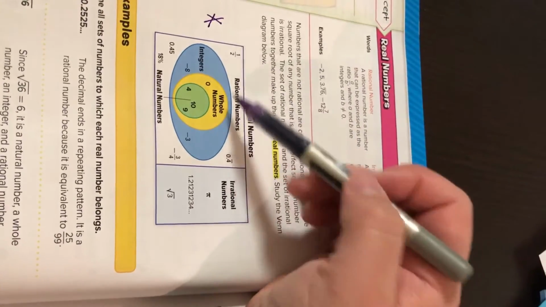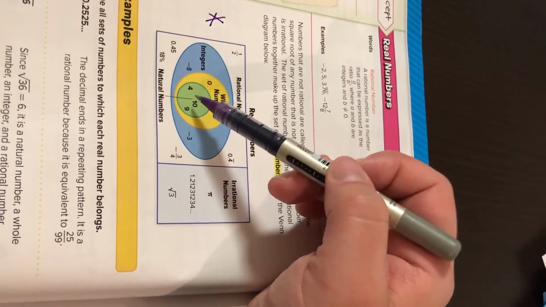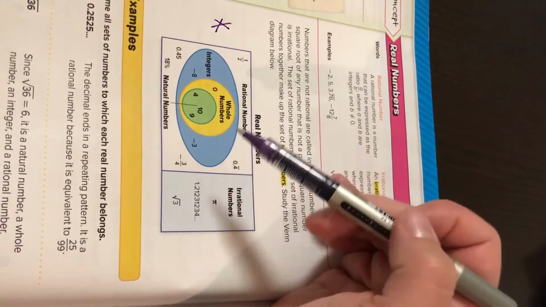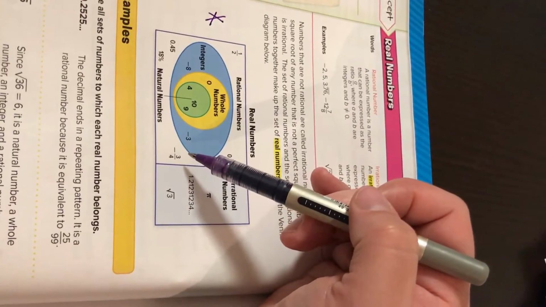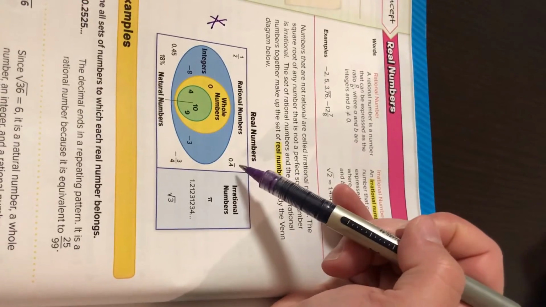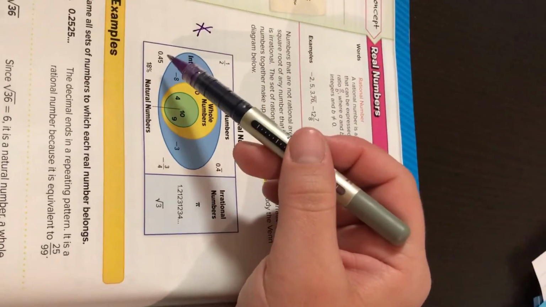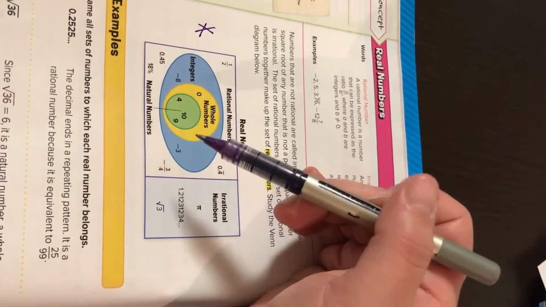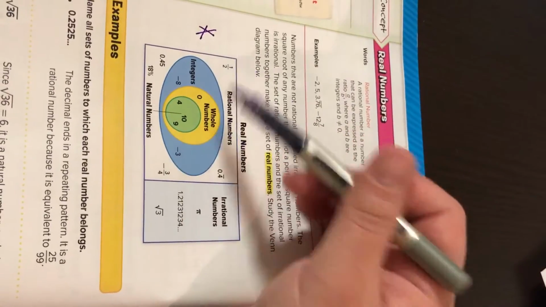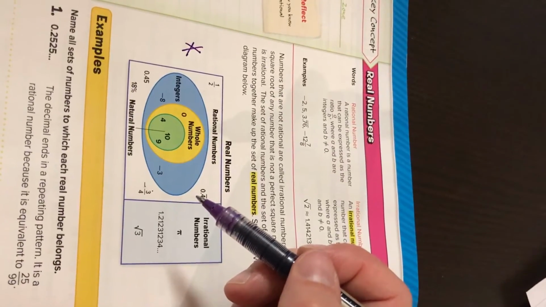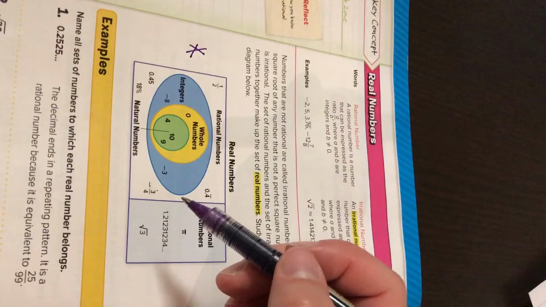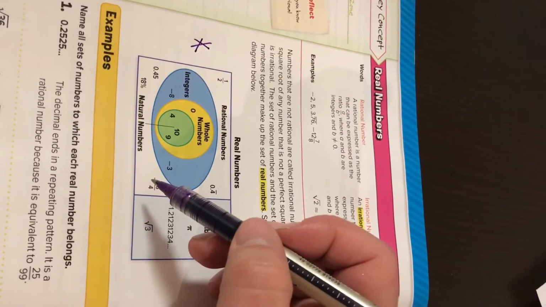Okay, and then rational is everything in natural, everything in whole, everything in integer, and then it also includes anything that you can write as a fraction. So repeating decimals, terminating decimals, and then like percentages and fractions that stop if you divide, like for example, -3 divided by 4 gives me -0.75. And so that's a terminating decimal and it would be a rational number.